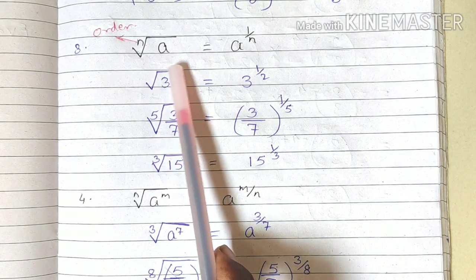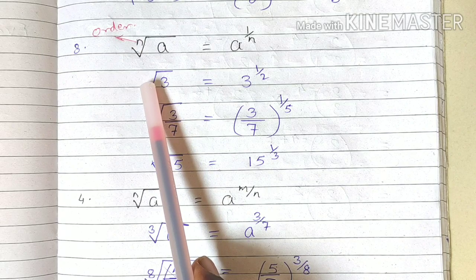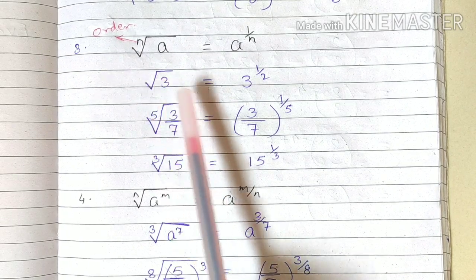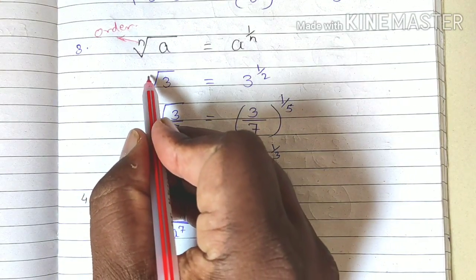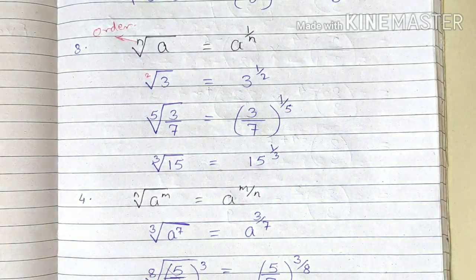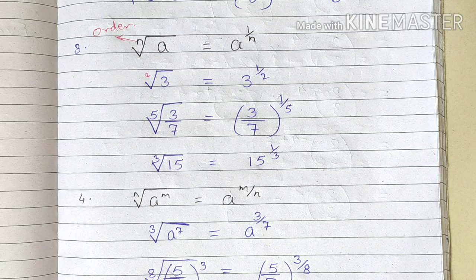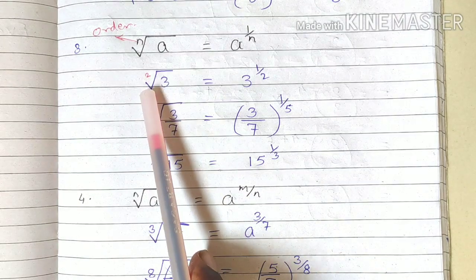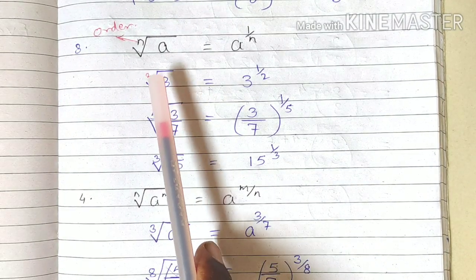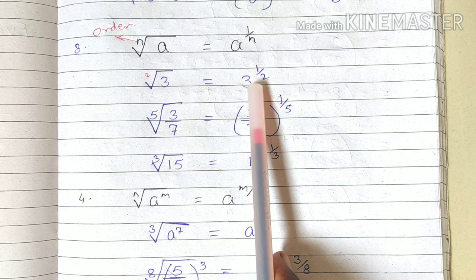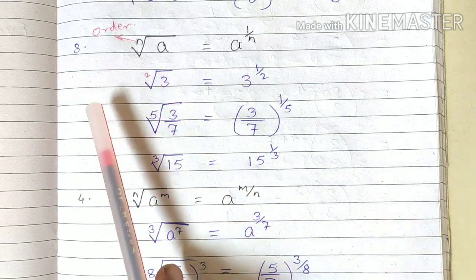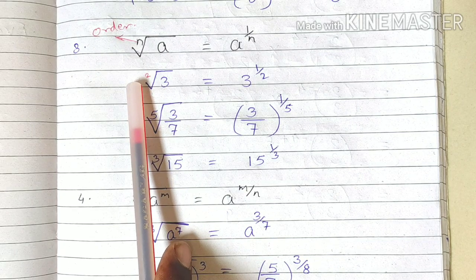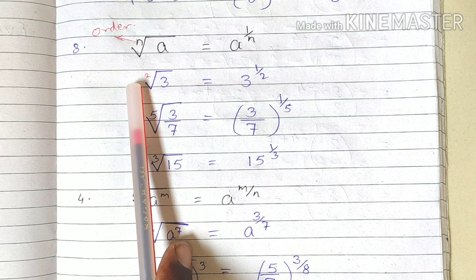See, root of 3, or we can write it as the square root of 3. The order is not there, nothing is written over there. That means it is understood that always 2 is there. Okay, if nothing is there in the V cavity, that means always 2 should be there. So we can read it as the square root of 3. So if 2 is here, we can write 3 raised to 1 upon 2. If nothing is there in the order sign, then we must understand that 2 is always there. Okay.